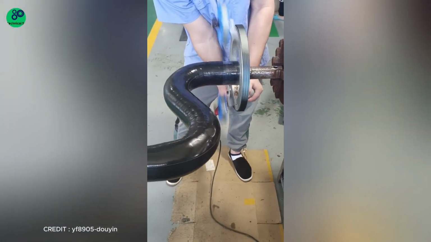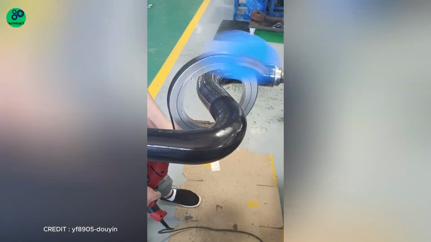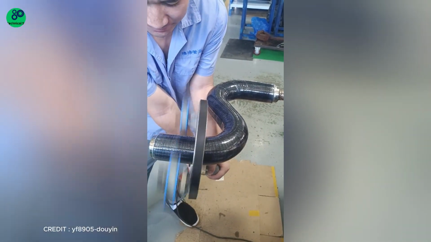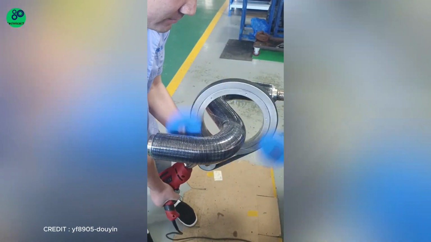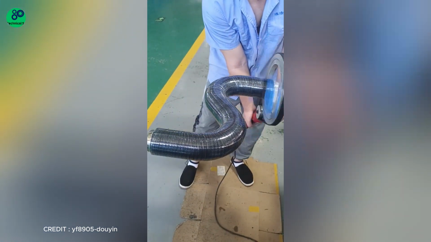There are several types of machines used for wrapping pipes, including spiral wrapping machines, stretch wrapping machines, and shrink wrapping machines. It offers a precise and efficient solution for ensuring a longer lifespan and improved durability.